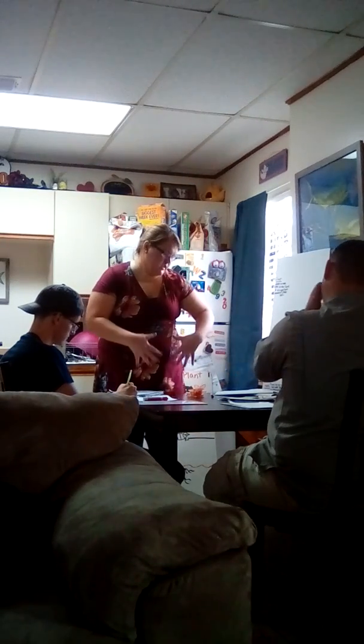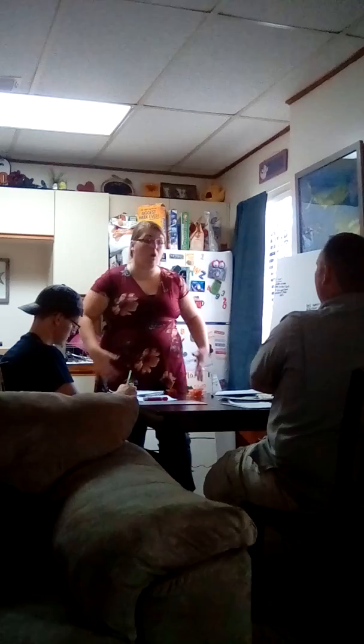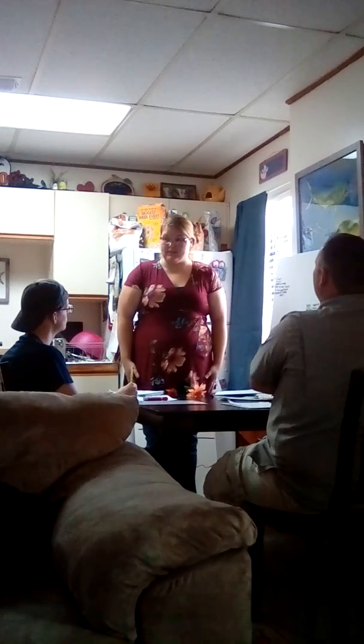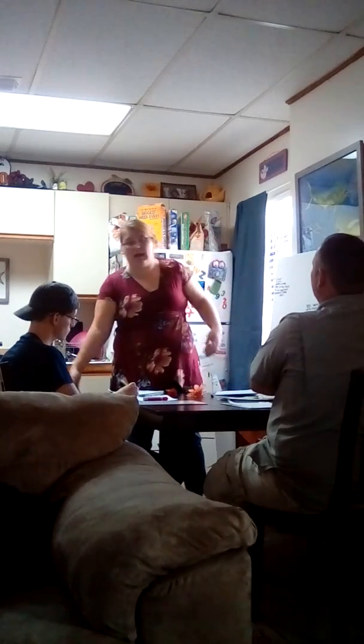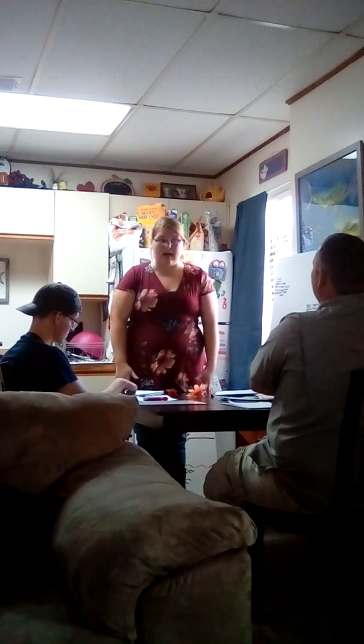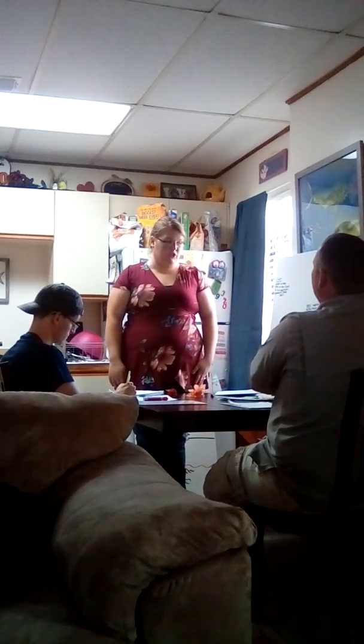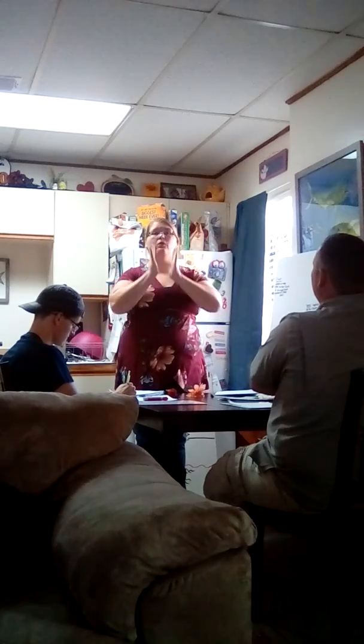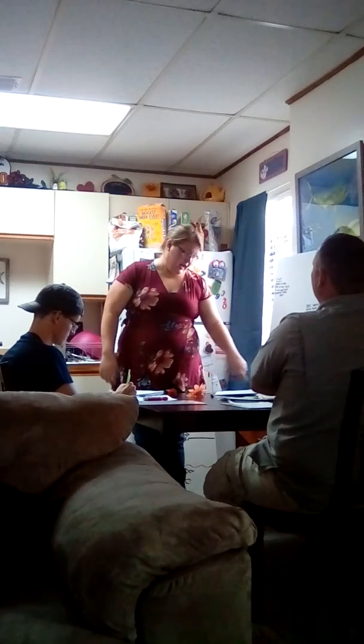So the roots, they grow into the soil, and they hold the plant in place. If they didn't have anything to hold it, it would be super wobbly. But they have those nice thick roots at the bottom, and it holds it straight up and tall, and that stem helps hold it up too, right?